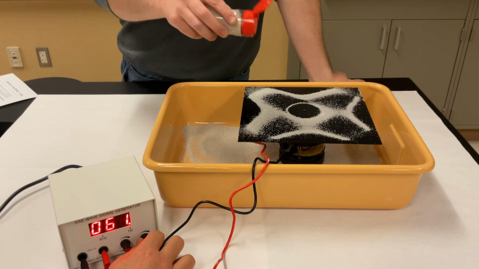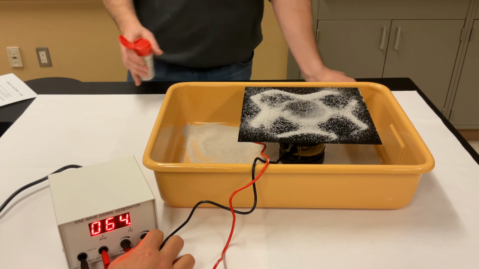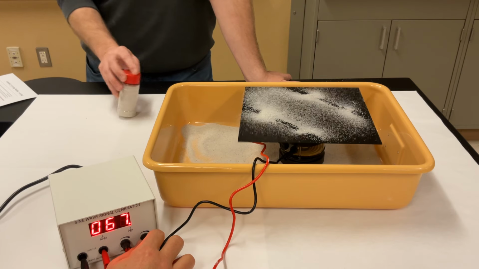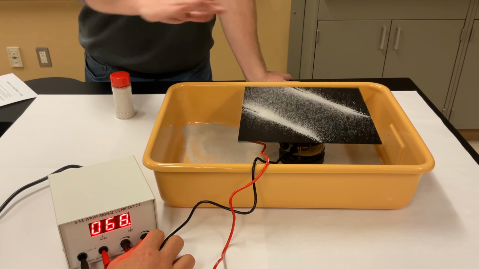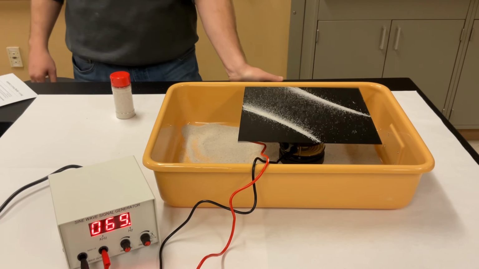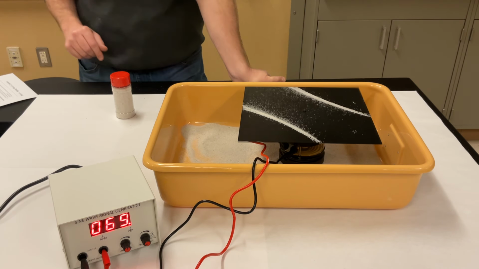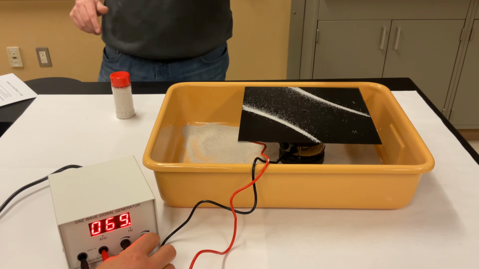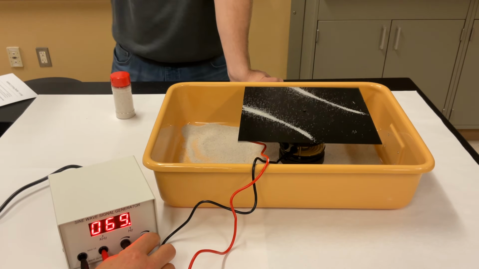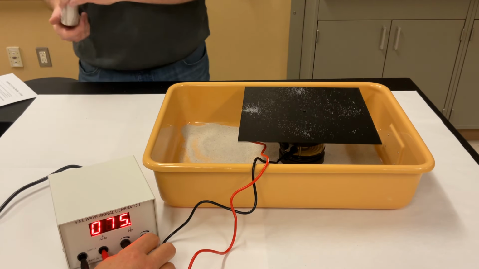Okay, so as I sprinkle some of this lightweight sand on there, we'll see what happens as the frequency changes. As I change the frequencies, we're going to see different patterns form. Here's our first pattern we see forming at the frequency of 69 hertz. Okay, this is a fairly simple pattern. As we adjust the frequency up, the patterns will become more complex.